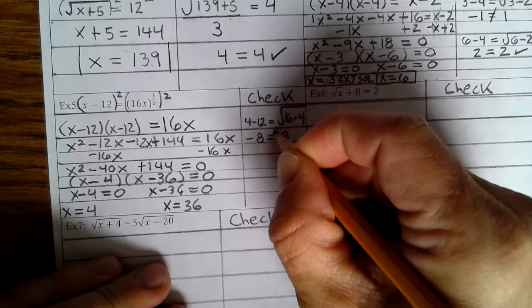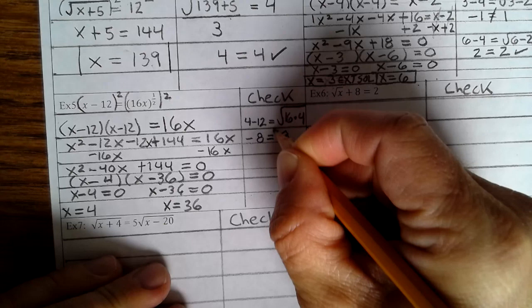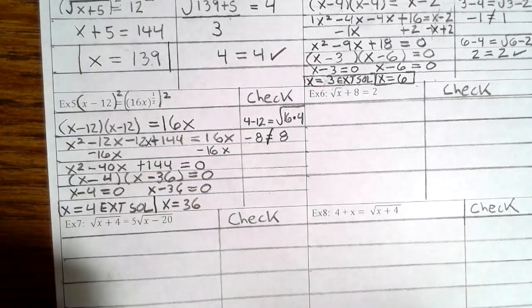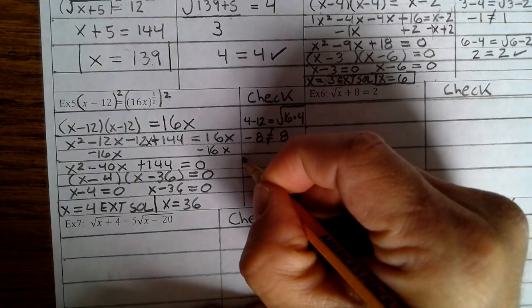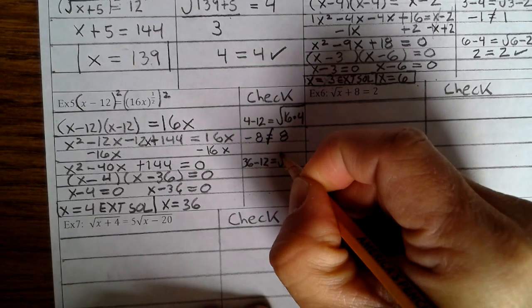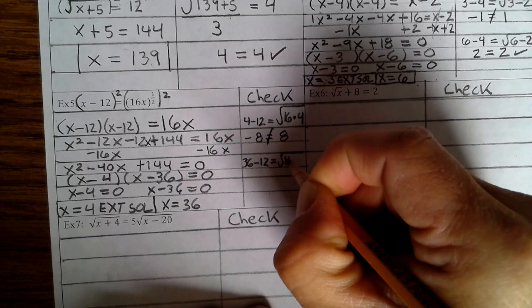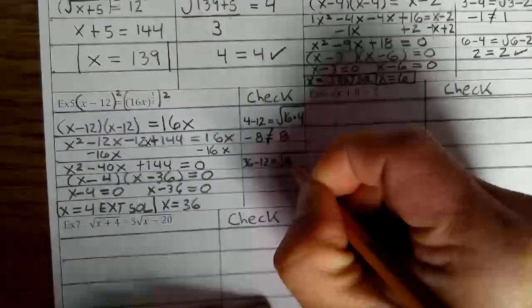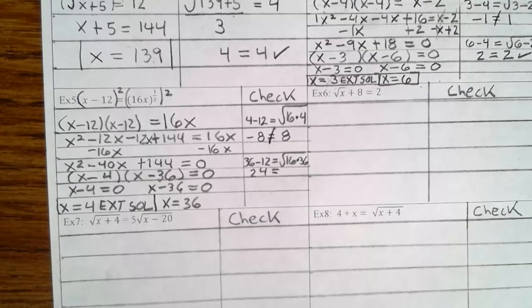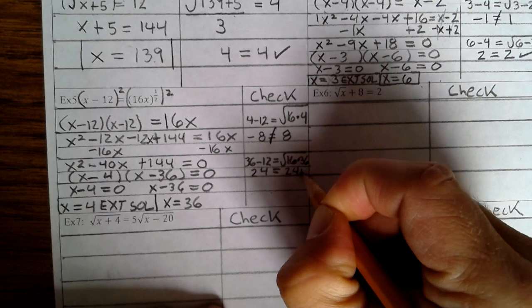Okay, now let's try 36. So 36 minus 12 equals the square root of 16 times 36. Well, 36 minus 12 is 24, equals the square root of 36 times 16, which is 24. So this checks. Okay, so this is a solution. All right, go ahead and finish up example 5. Let's take a look at example 6.